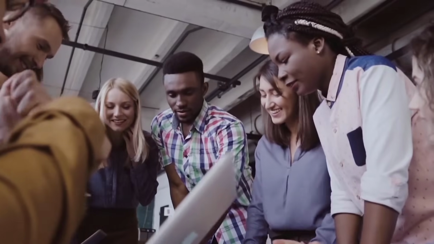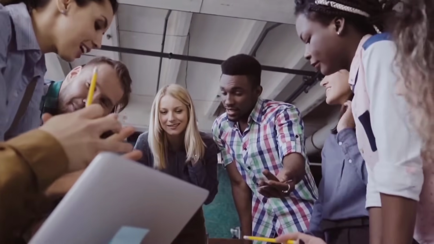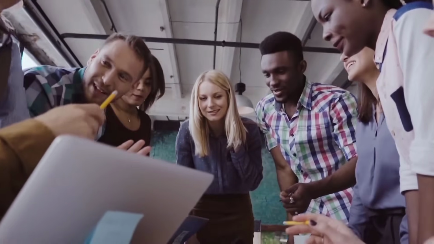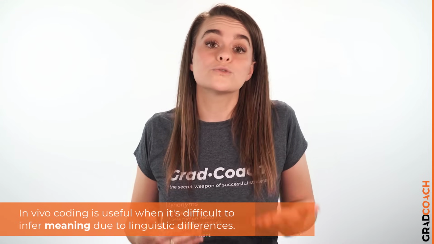possible. In vivo coding is particularly useful when your data are derived from participants who speak different languages or come from different cultures. In cases like these, it's often difficult to accurately infer meaning thanks to linguistic and/or cultural differences.